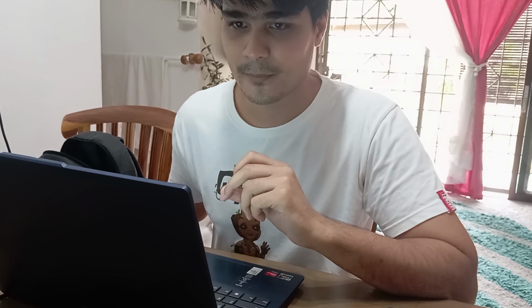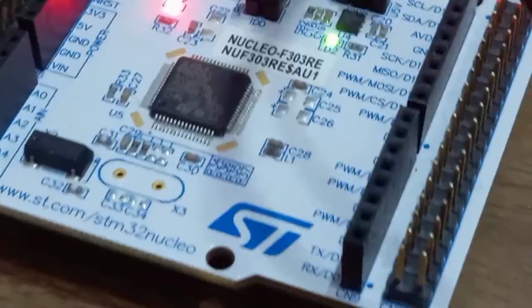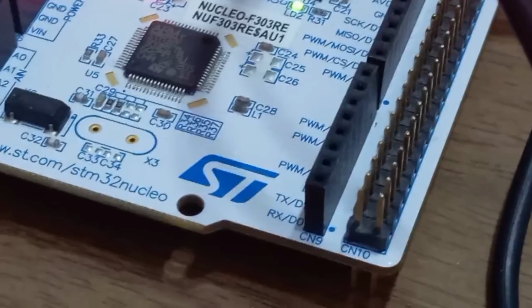So you could select the board straight away, generate the code, and enter the STM32 Cube IDE, where all the scripts can be generated. But now they have separated the STM32 Cube IDE from STM32 Cube MX. So you can see this is the STM32 Cube MX here.